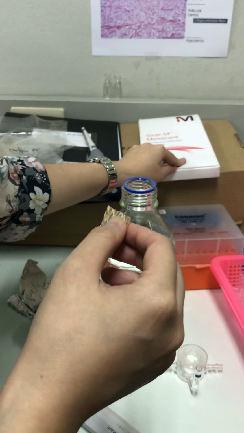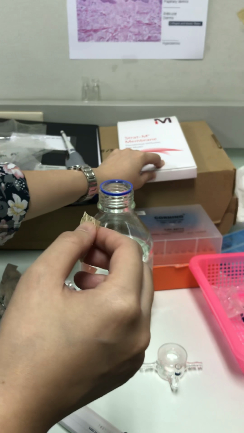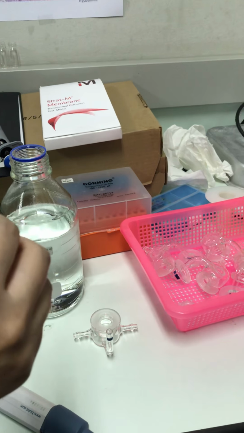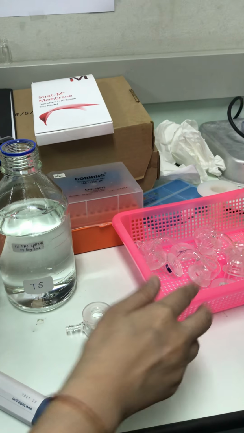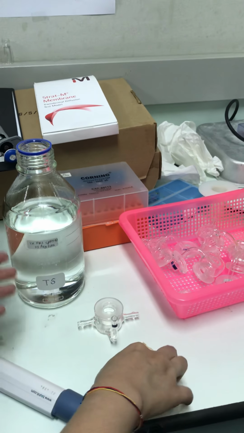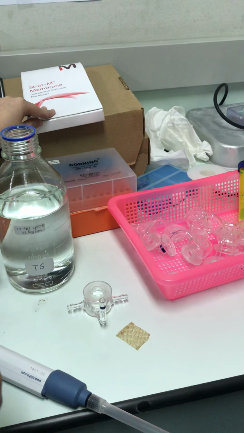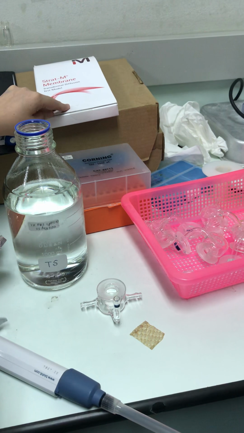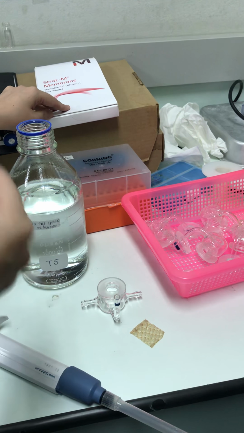One more thing we have to consider is what we're going to apply to the skin. For example, if you just want to see the result of a formulation, you can use chest snake skin or Strat-M. But in my research, I used microneedle. I will show you the microneedle.